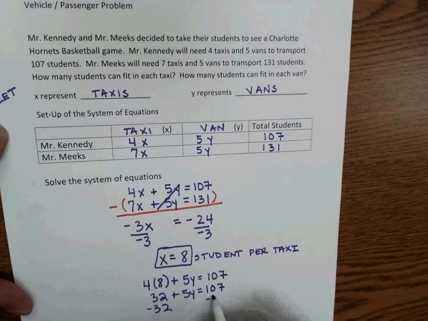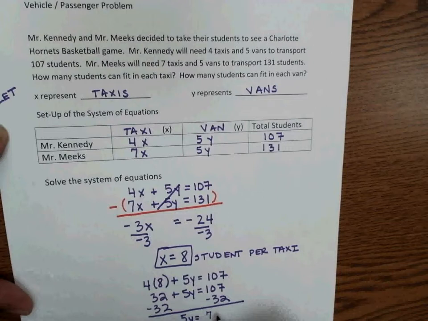Subtract 32 from both sides, and we have 5y is equal to 75. Divide by 5, and y is equal to 15.